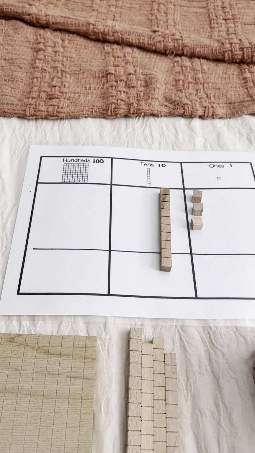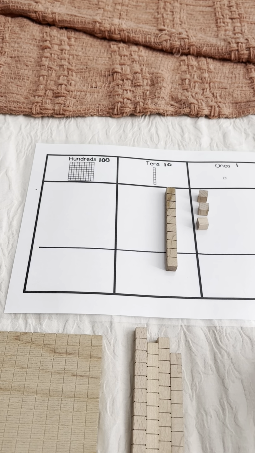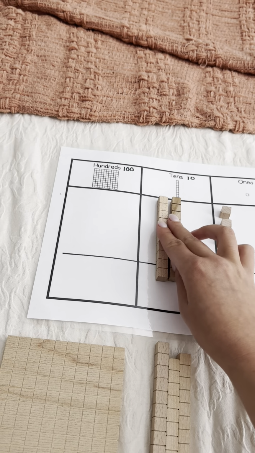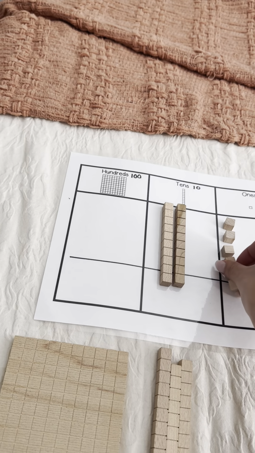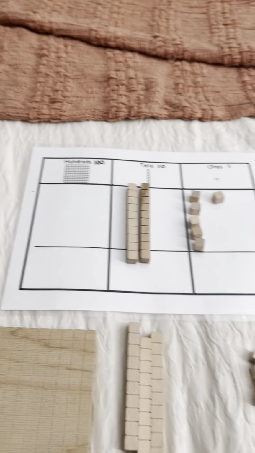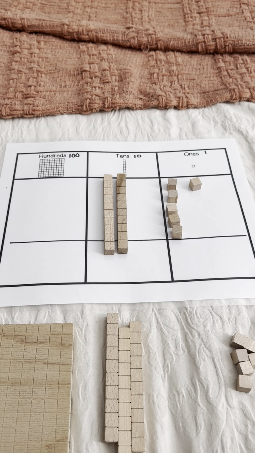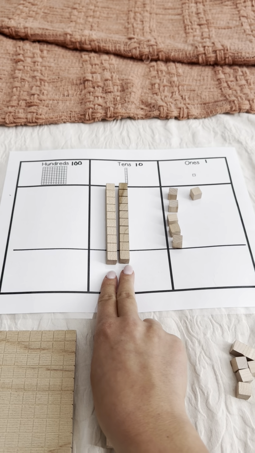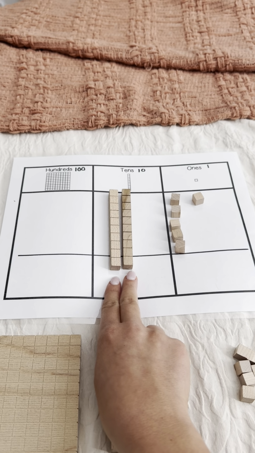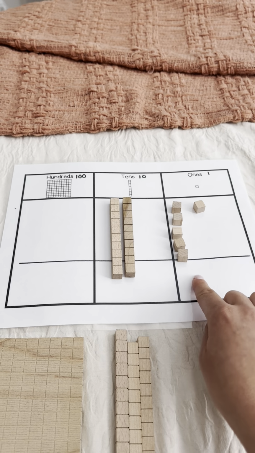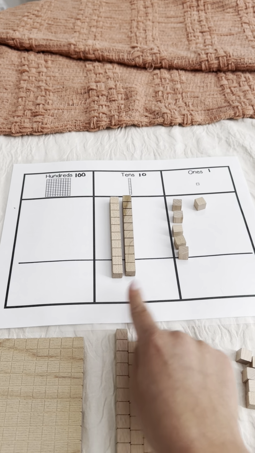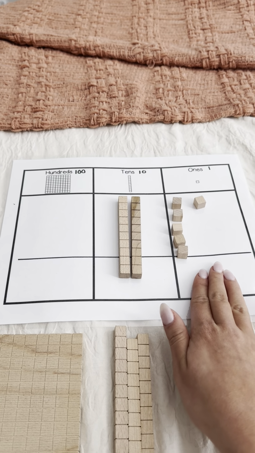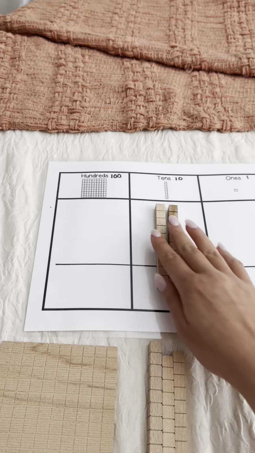So now, let's say we add another 10 here and add 3 more singles. If I ask how many 10s are in this number, you're going to say I have 2 tens, which is 20. 2 tens is equal to 20, and then I have 6 ones. So the number I have here is 26, because we have 2 in our tens place and 6 in our ones place.